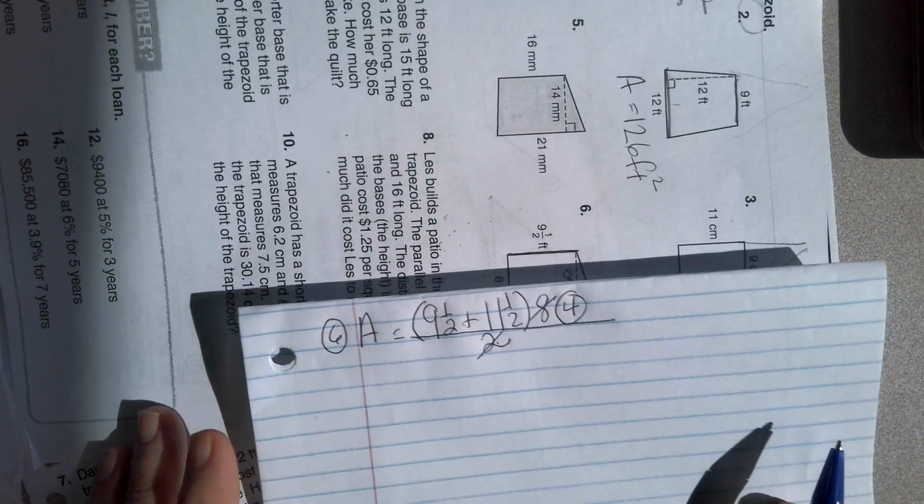Now, who thinks they know what 9.5 and 11.5 is? You should be able to do that mentally. 20.5. Is it 20.5? I need one brainiac to tell me, not without doing any work. Oh yeah, it is 11.5.